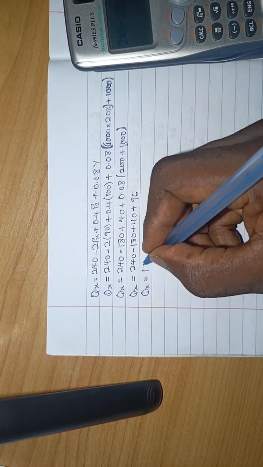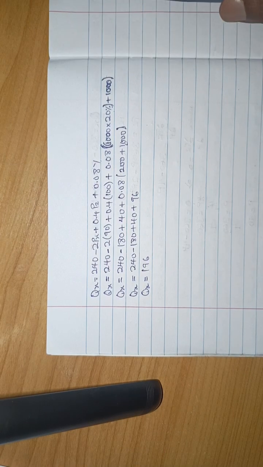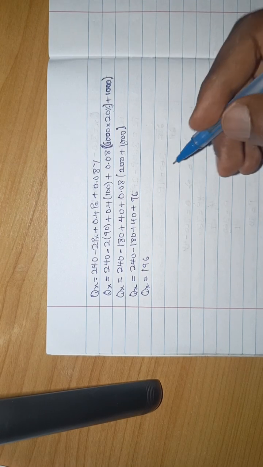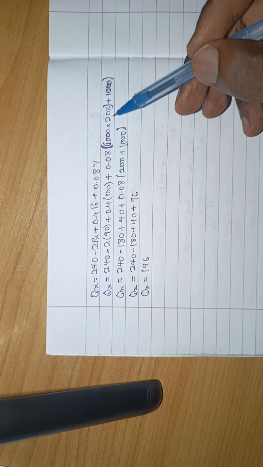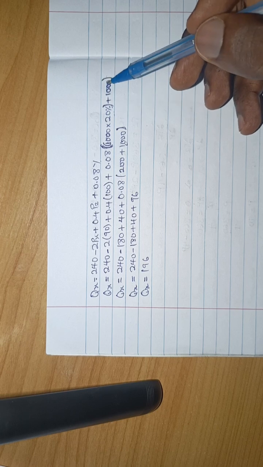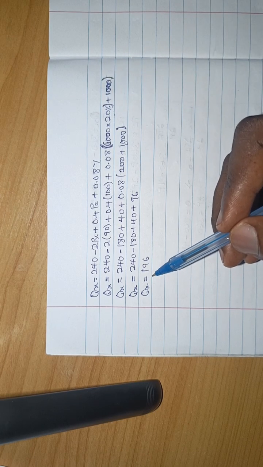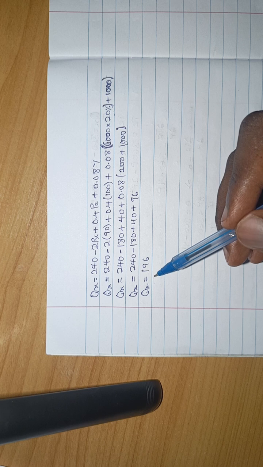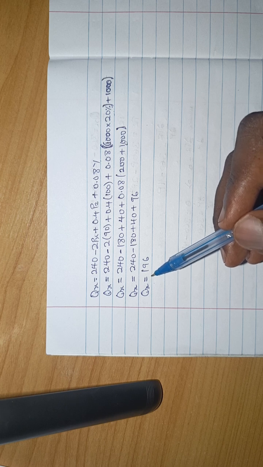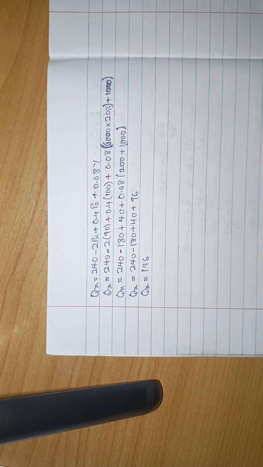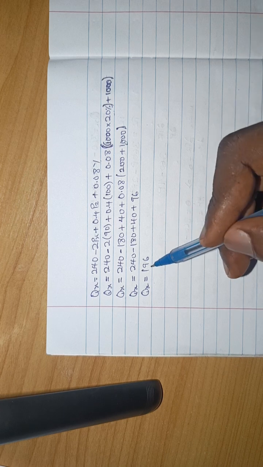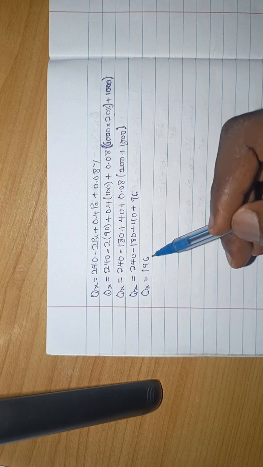So what is happening here is that when there is a 20% increase in income, then quantity demanded is also going to increase by this amount, 196.